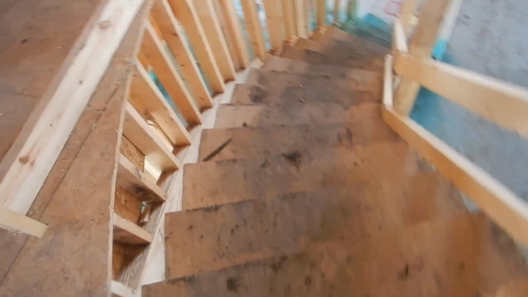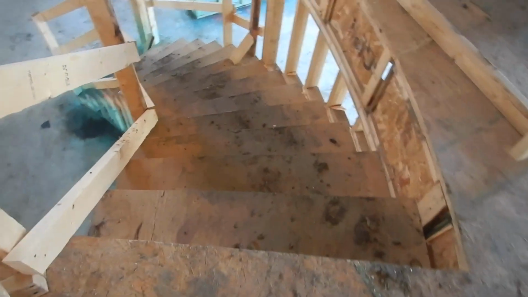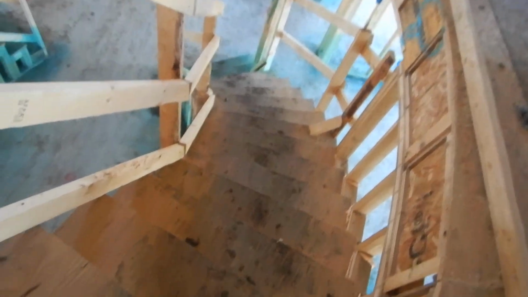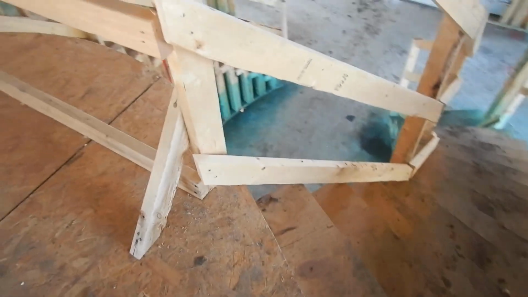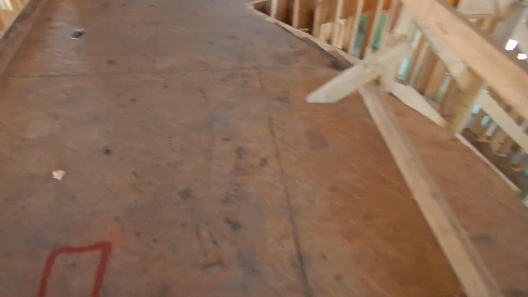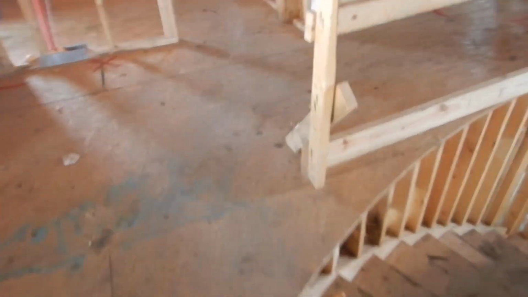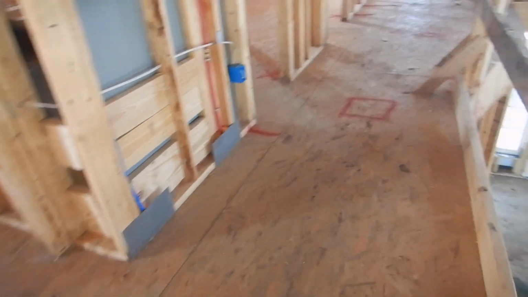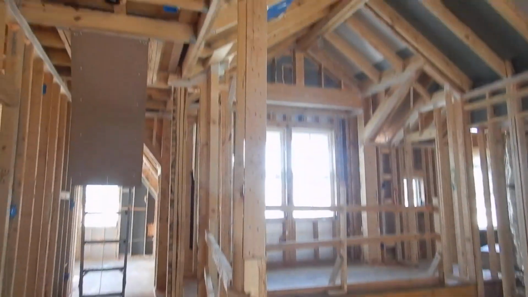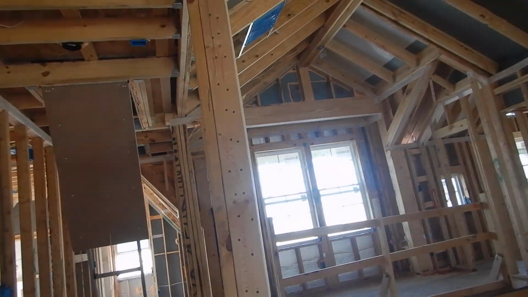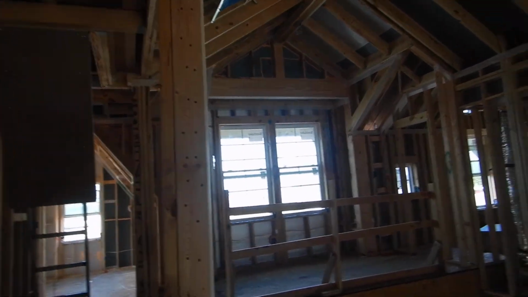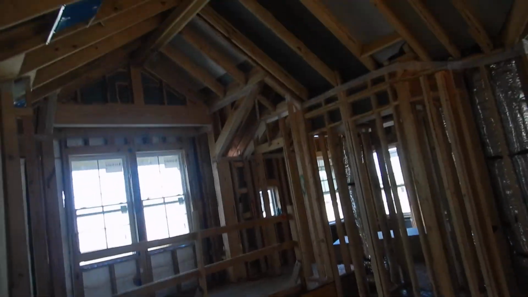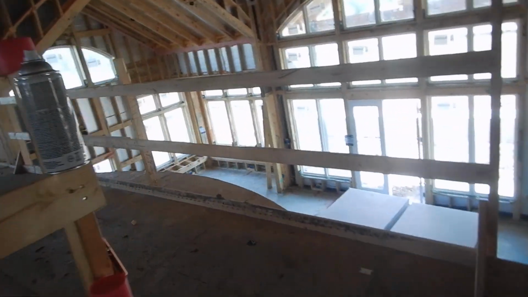Okay, we came up the dimensionally uniform stairs, and we've been up the dimensionally non-uniform stairs. We made it up with sets. We did. We're going to roll over here, and we're going to head down the upstairs hallway. I think we want to look a little bit.